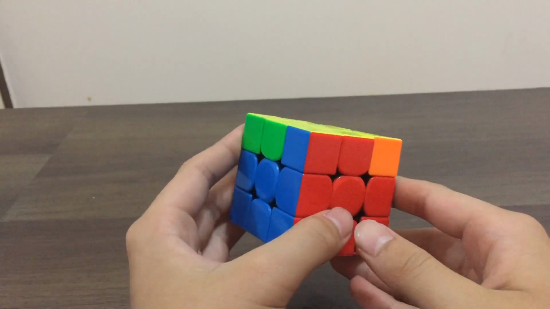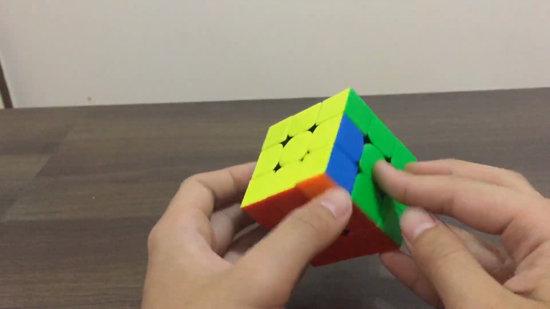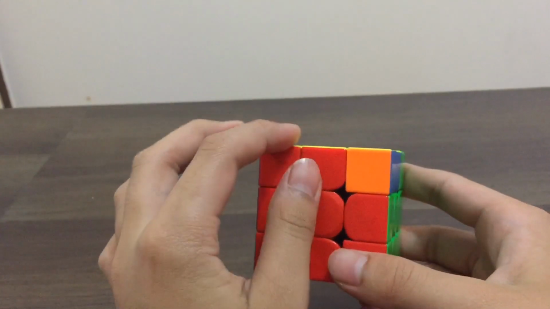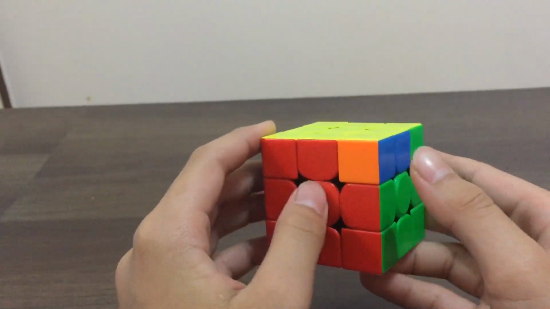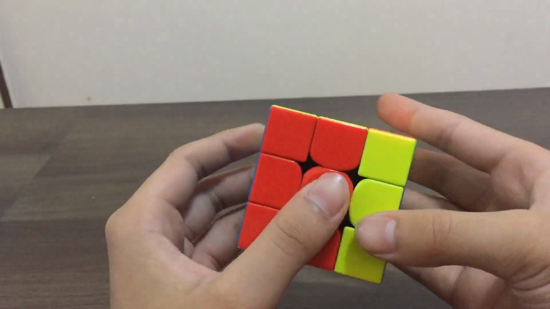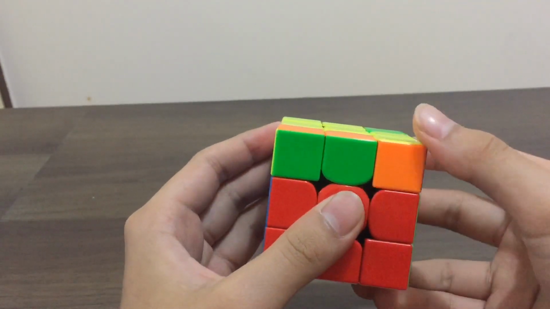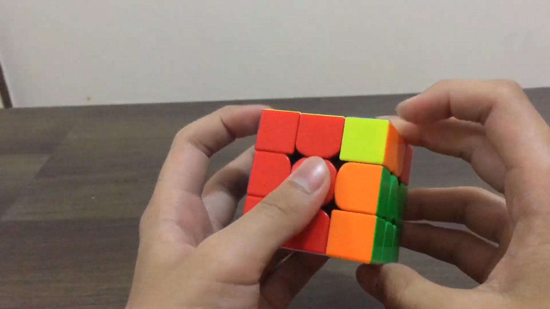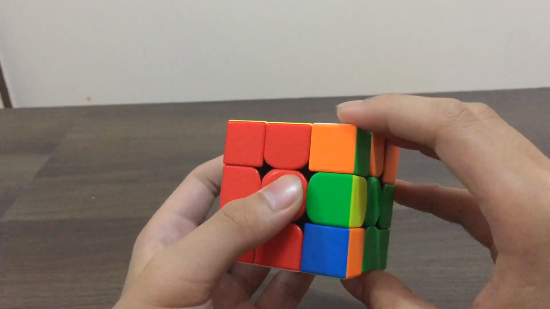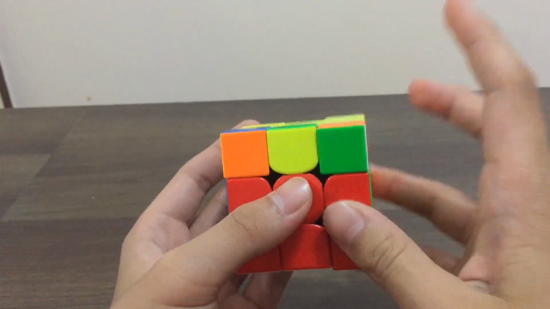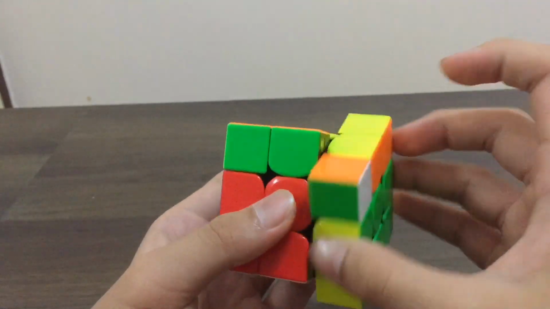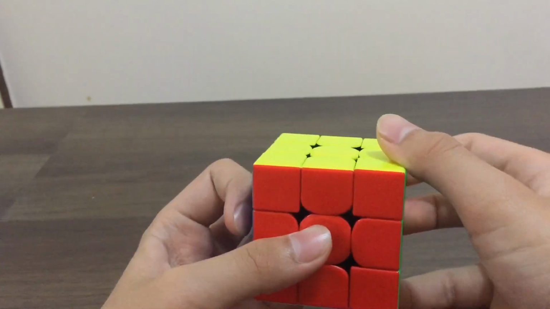This is NB perm. There are also 4 blocks over the cube, but the difference is the blocks are on the left, so don't mess it up with NA perm. And the algorithm goes like this. R prime, U, R, U prime, R prime, F prime, U prime, F, R, U, R prime, F, R prime, F prime, R, U prime, R.